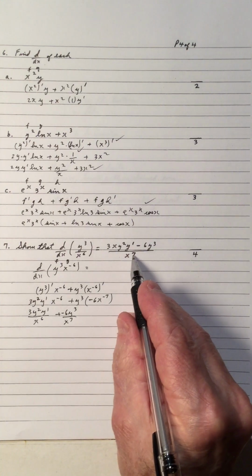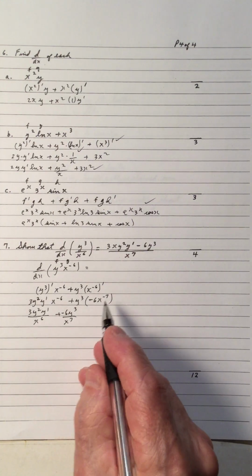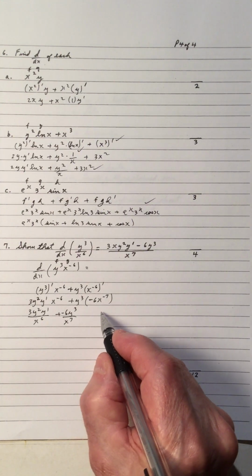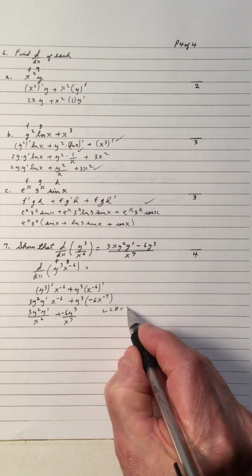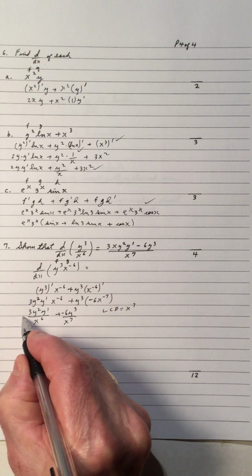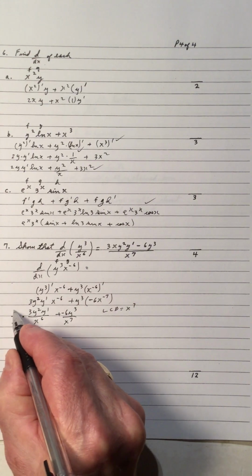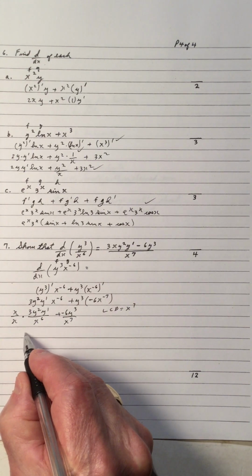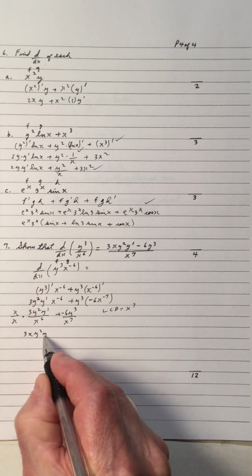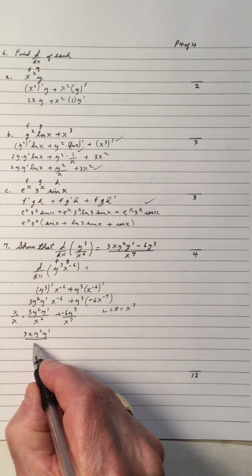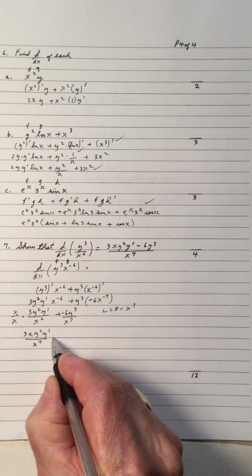And you can see x to the negative 7 is a common denominator. So the LCD here is x to the 7. So we multiply this one by x, and we multiply this one by x. That gives us 3xy squared y prime all over x to the 7.